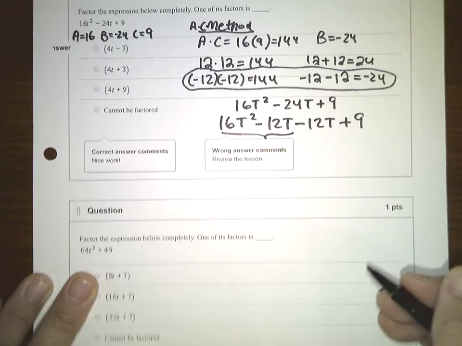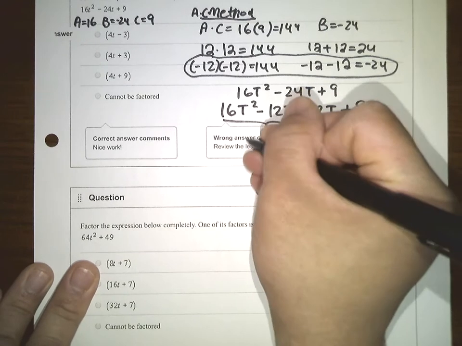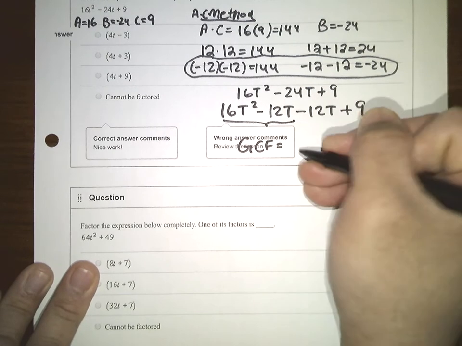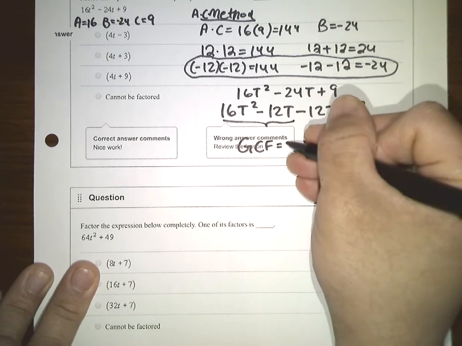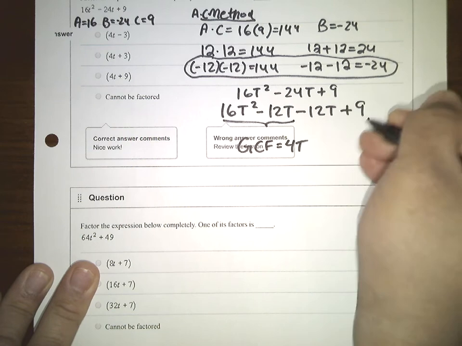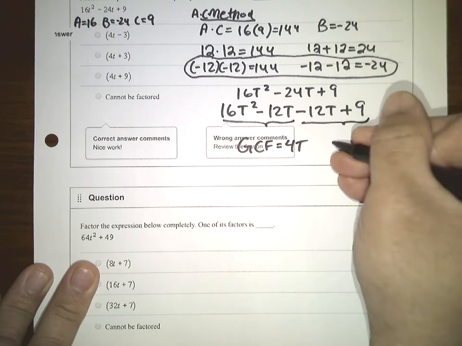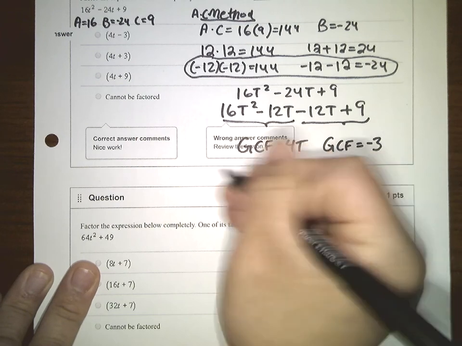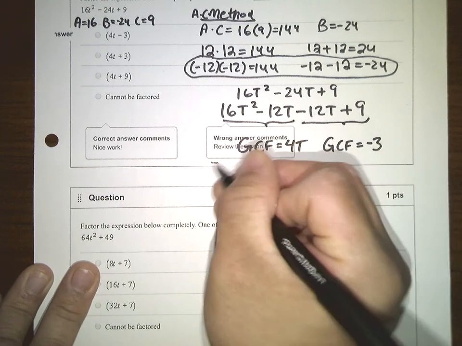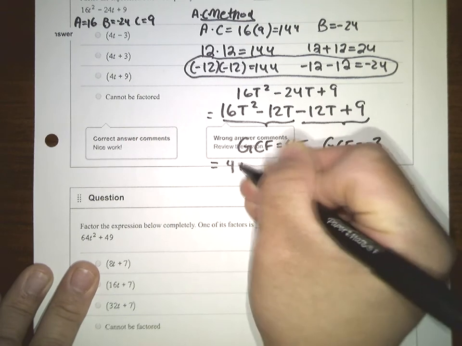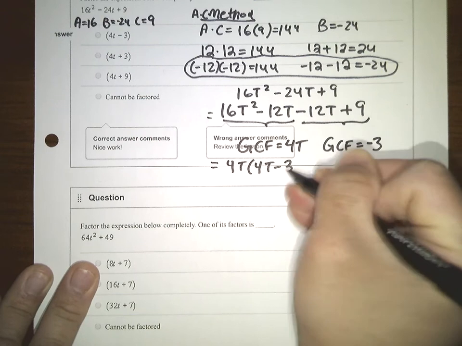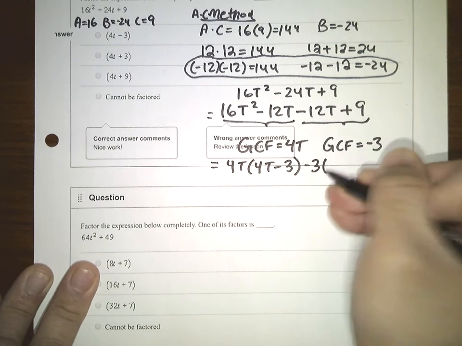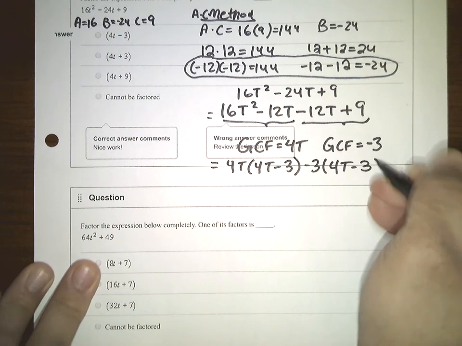If we look at the first two terms, the greatest common factor happens to be a 4t. If we look at the second two terms, the greatest common factor is -3. So if I factor out a 4t, I get 4t times 4t minus 3 minus 3 times 4t minus 3.